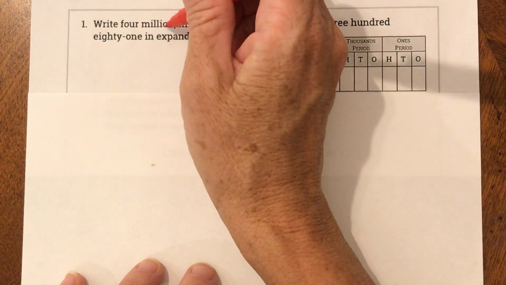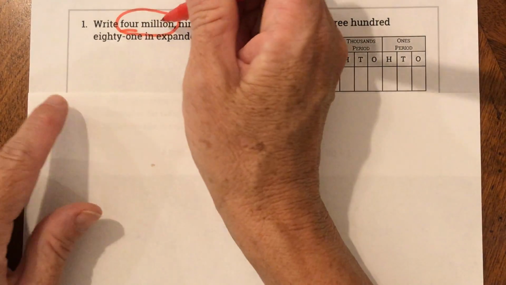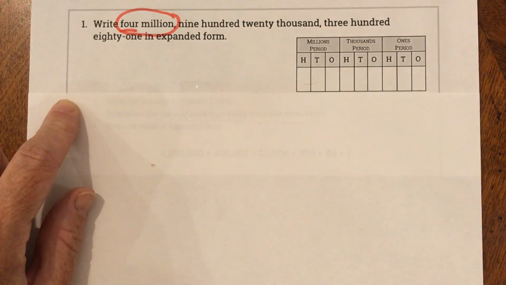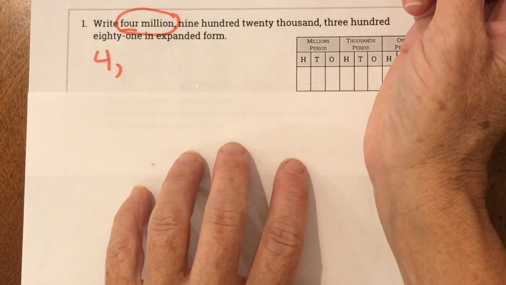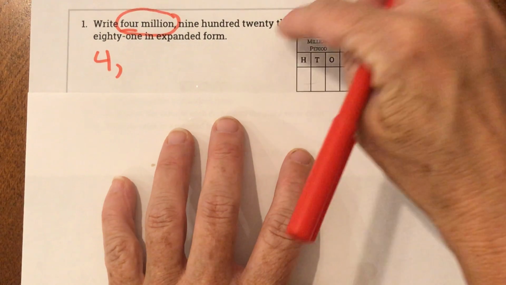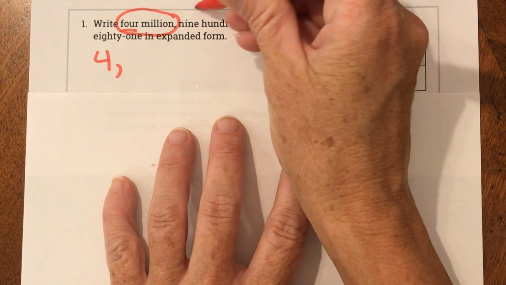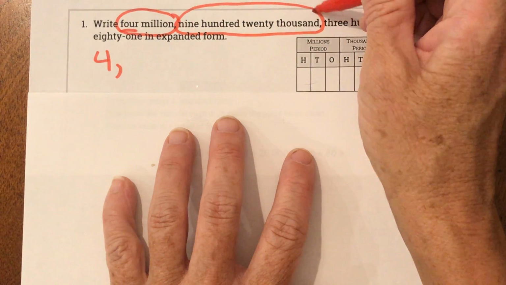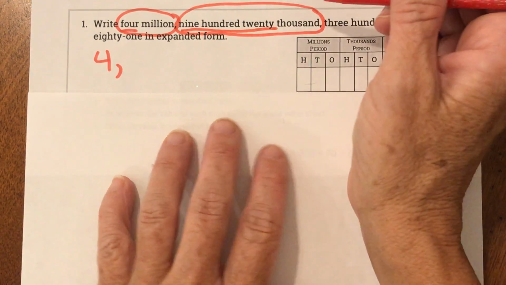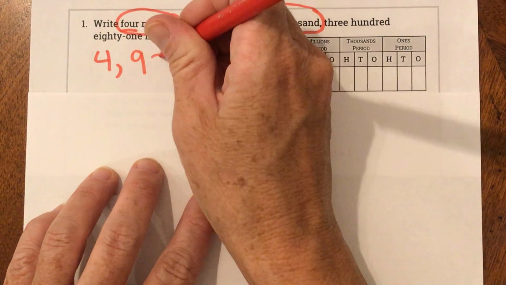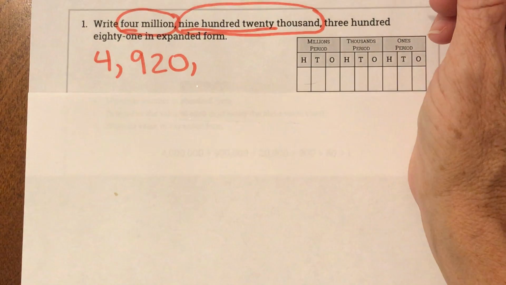So I'm going to look at those periods again. So I see 4 million. So 4 is my number, where million is my period. So 4 million. Okay, my next period, because they're separated by commas, they're also separated by these place value words. So here's my next period, 920. I can write 920, and then 1,000 is my comma.